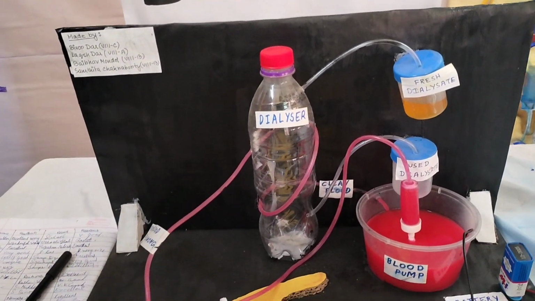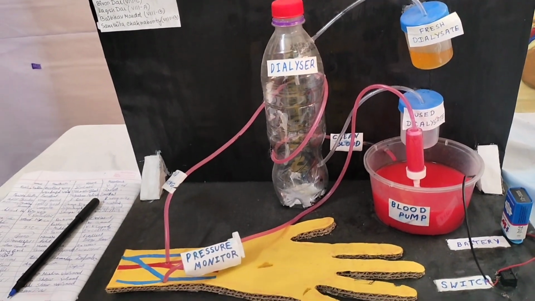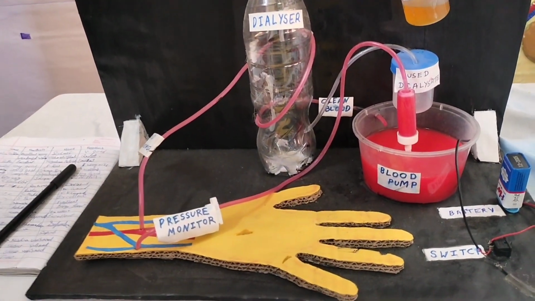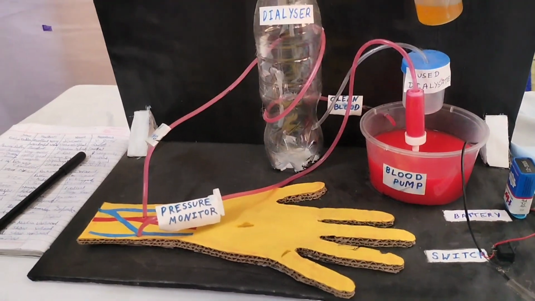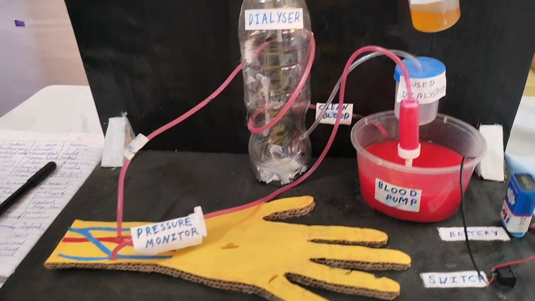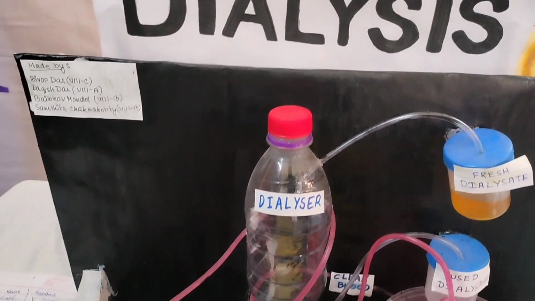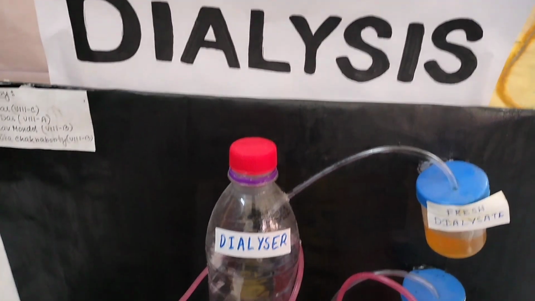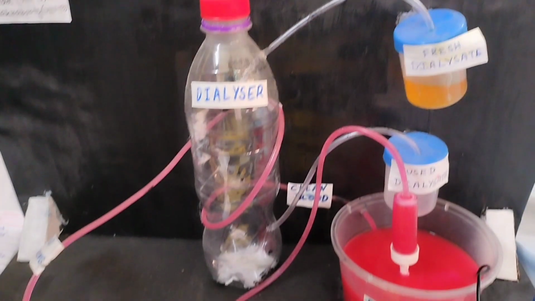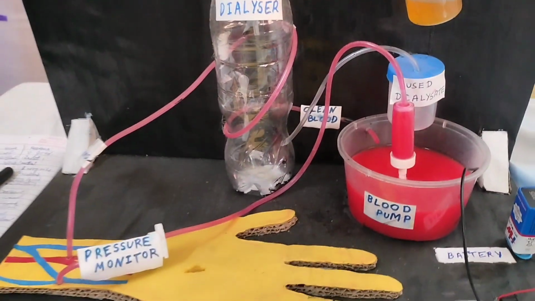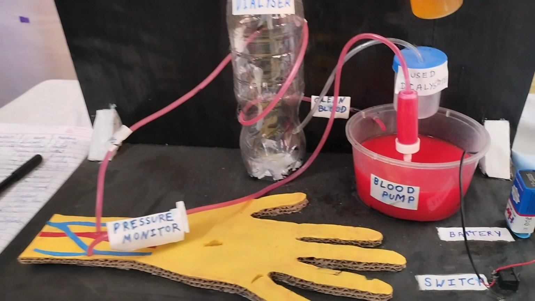One needle will slowly remove impure blood from the body and transfer it to the dialyzer. The dialyzer is made up of a series of membranes that act as filters and a special liquid called dialysate. The membranes filter waste products, which are transferred to the dialysate. The dialysate pulls the toxins from the blood. After dialysis, the pure blood is transferred to the body through another needle.